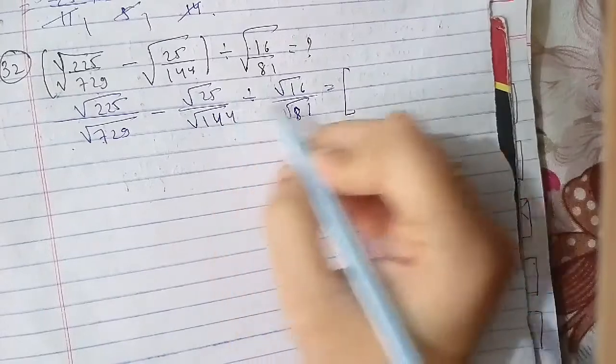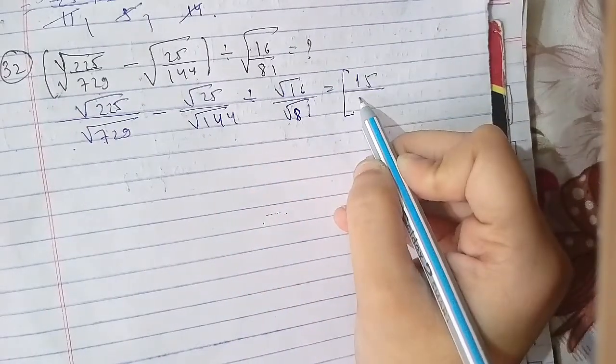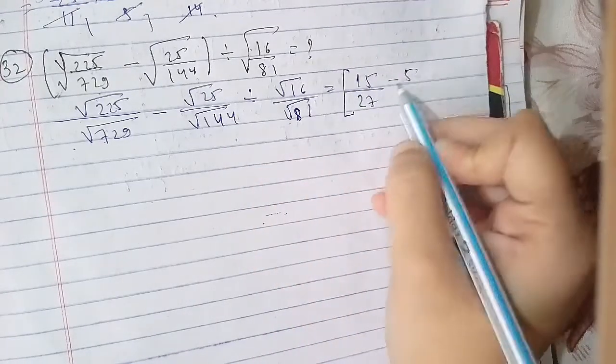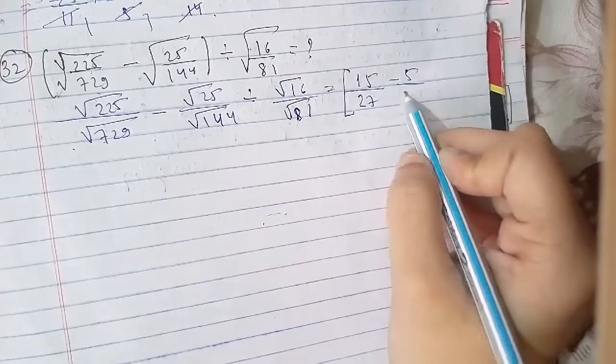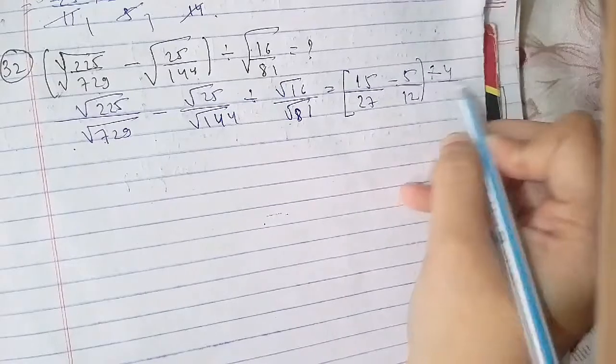When divide is removed, obviously it becomes the reciprocal, and then it will cancel out, so we have 5 upon 16 as the answer here.